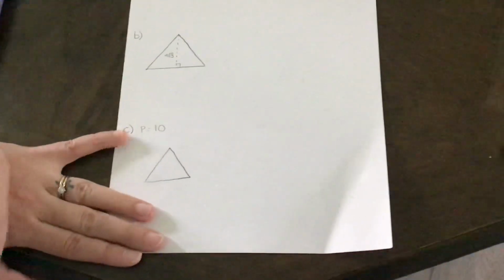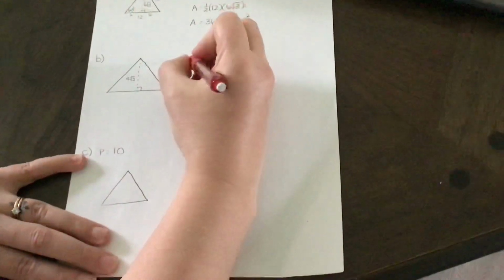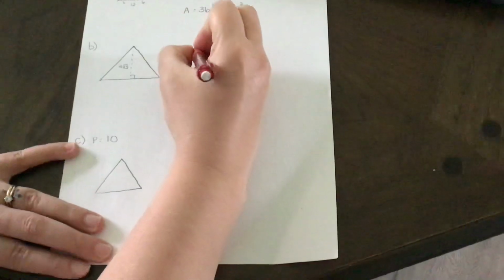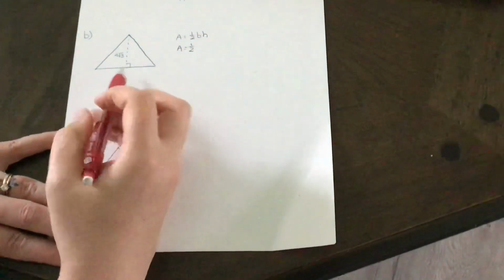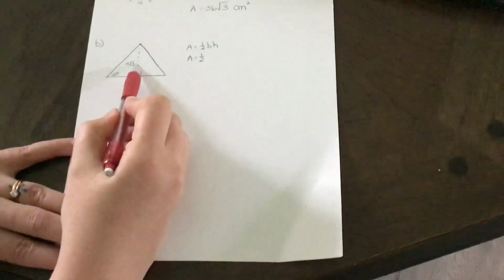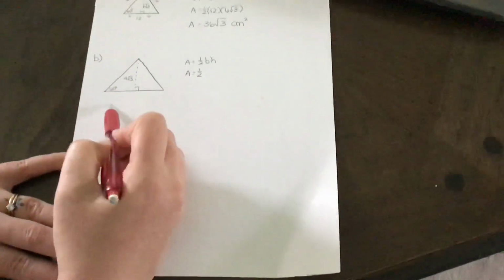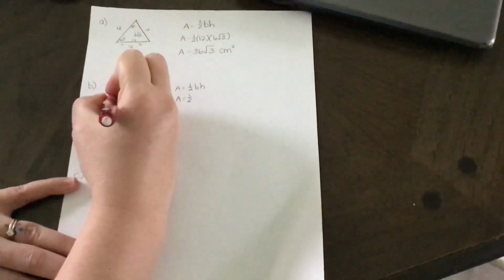For part B, they give us the height, so we're working backwards from the height this time. So same formula, that 1/2 base times height. So this time I need to work backwards to find my base. So if my height, again, this is a 30, 60, 90 here. This would be my long leg. So to get to the short leg, I'd divide by radical 3, which would make this 4. And my hypotenuse 8.